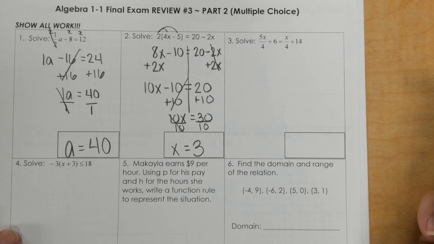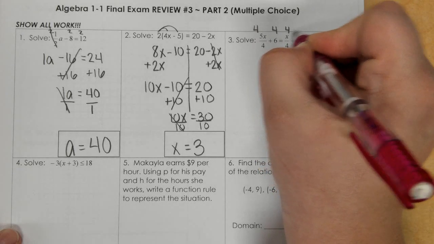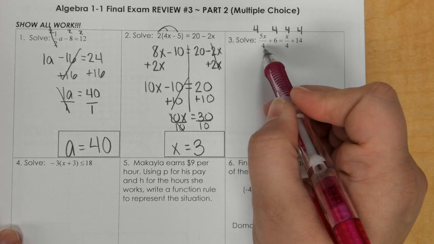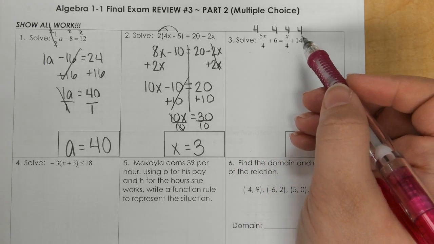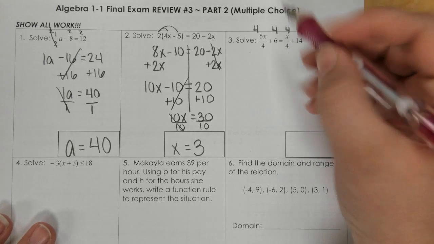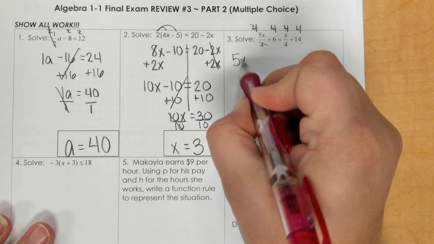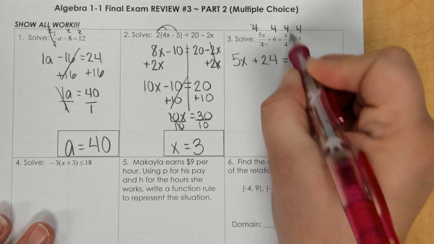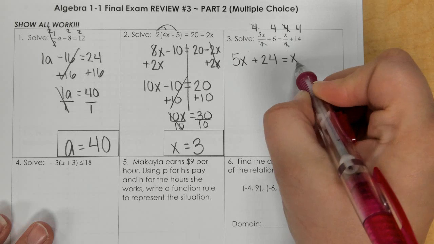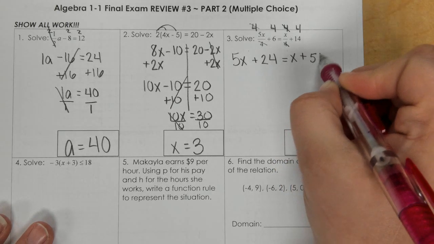In number 3, you're going to multiply every term by 4 because the 4's in the denominator are the exact same number. So I will just keep it 4. So what's nice is that the 4's cancel and we're just left with 5x. Then we have 4 times 6. The 4's cancel again and we have x, and then 4 times 14 is 56.